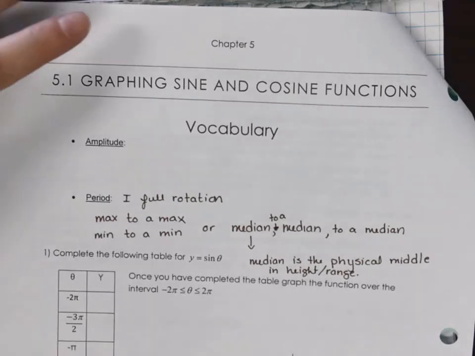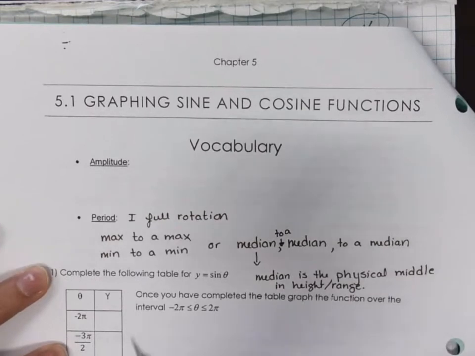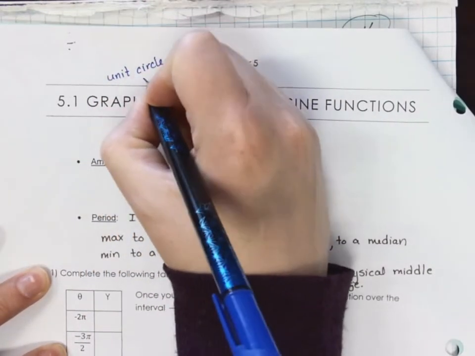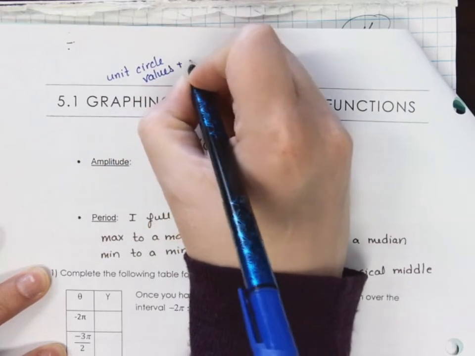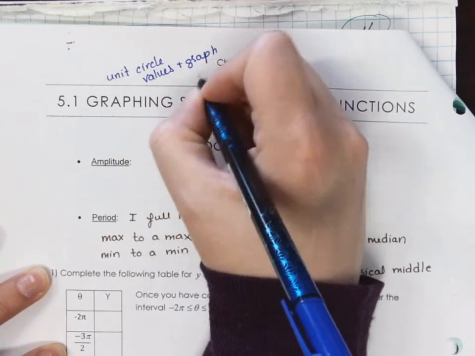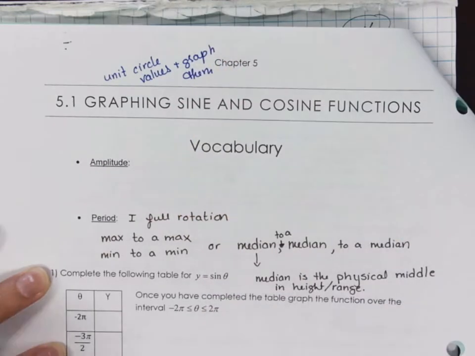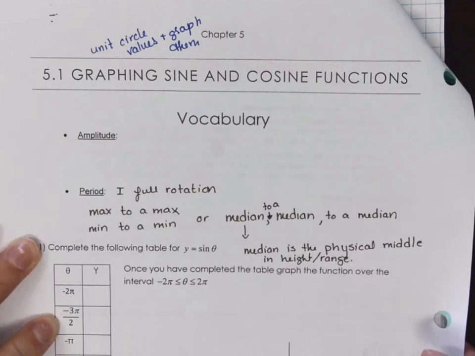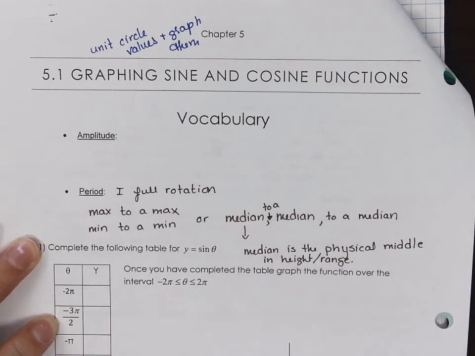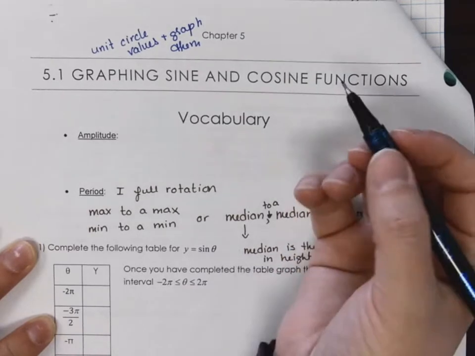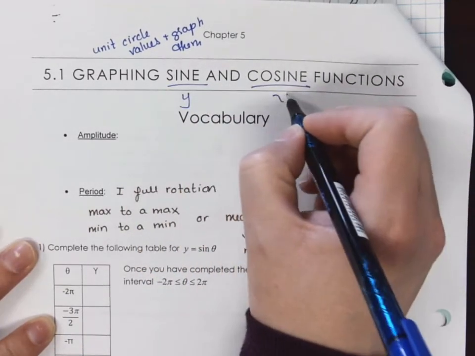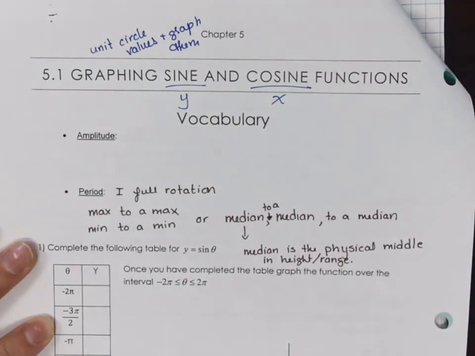All right. Okay, so all we're doing is taking our unit circle values and we're going to graph them. That's what we're doing. If you have your unit circle available to you, you might want to pull it out. If you've memorized it, awesome, even better. So sine and cosine, remember that sine is your y-coordinate, cosine's your x-coordinate. That will just be helpful when we're pulling values off.